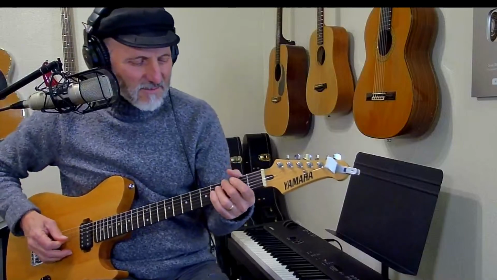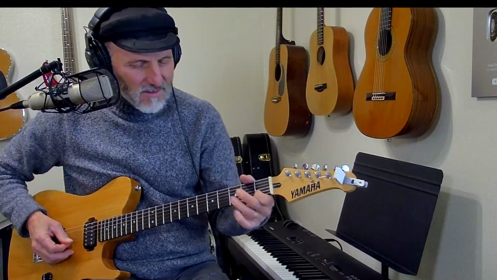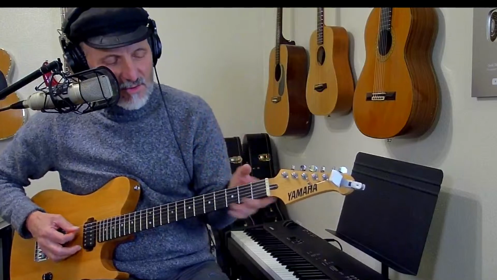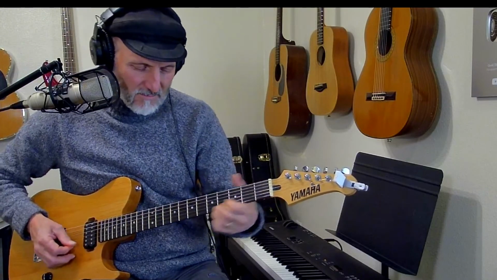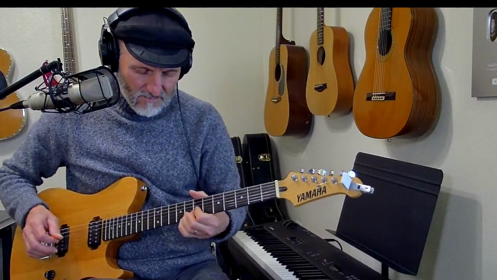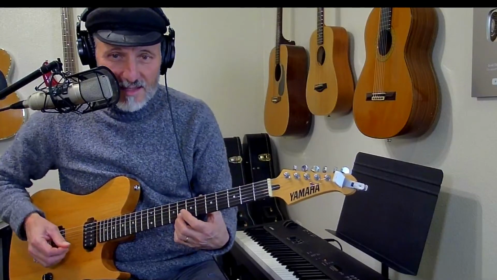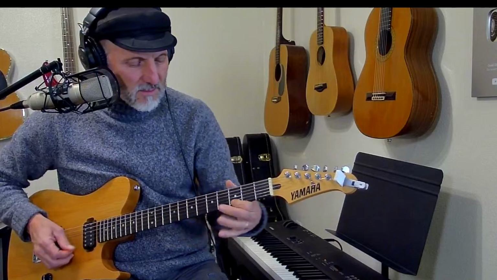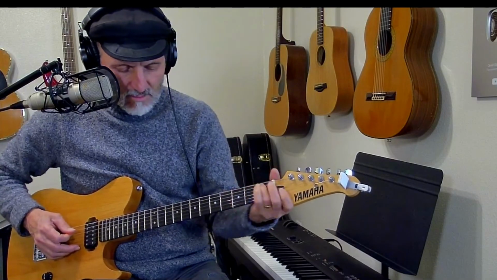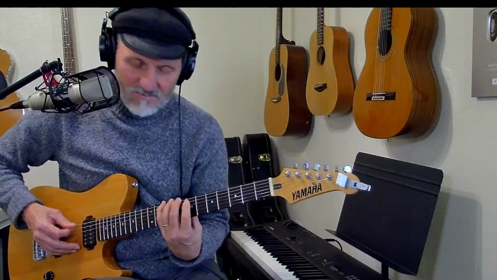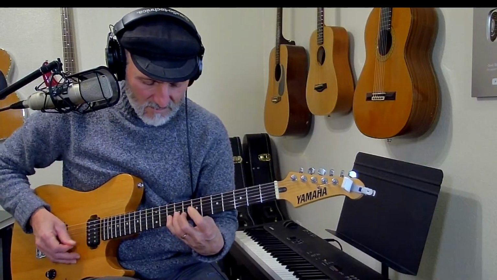Last week, we talked about the major scale. We actually talked about two octaves of it. We also talked about playing it backwards, and we talked about playing it like this, then playing it back like this.